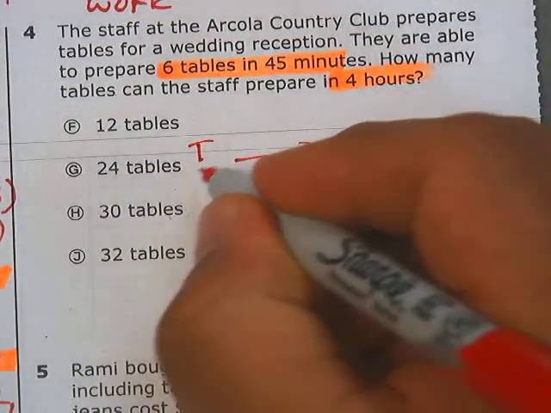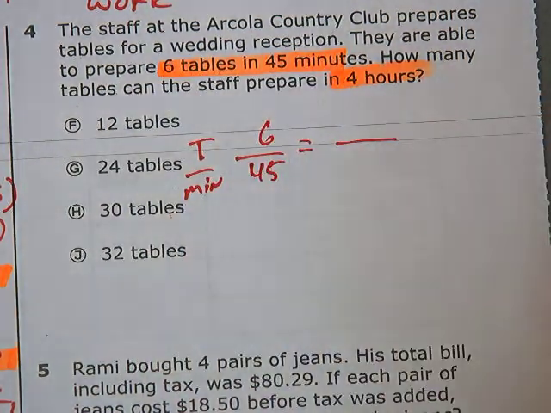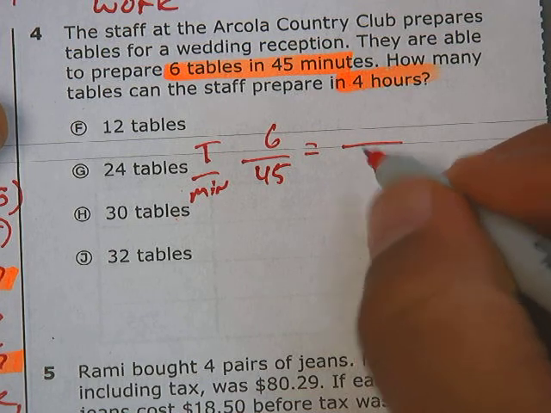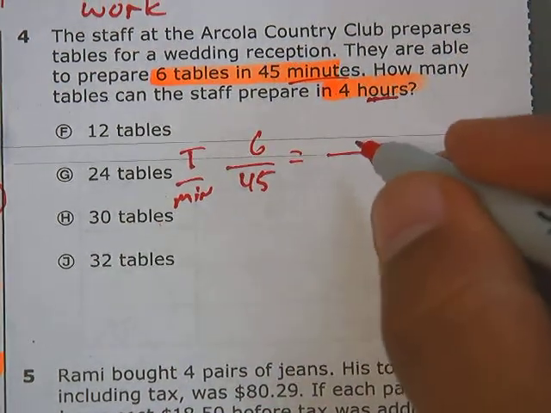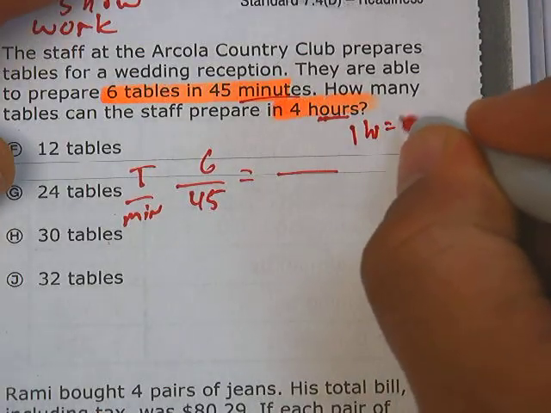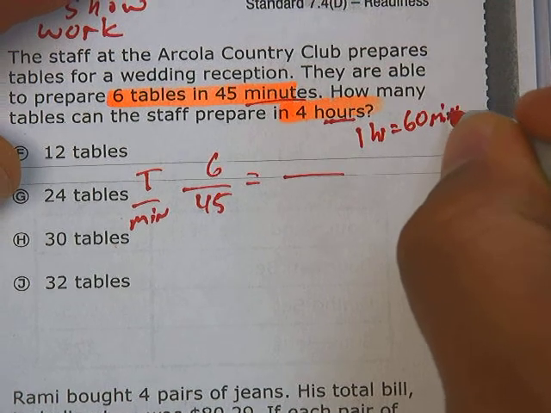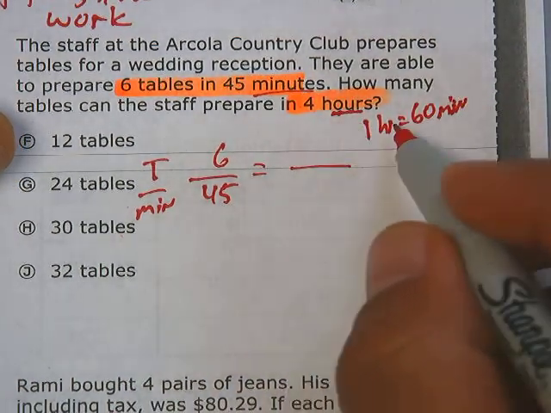The staff at the Arcola Country Club prepares tables for a wedding reception. They're able to make 6 tables in 45 minutes. How many tables can a staff make in 4 hours? Well, this is the basic proportion problem. You're comparing tables to minutes. I can make 6 tables in 45 minutes. Well, how many can I make in 4 hours?